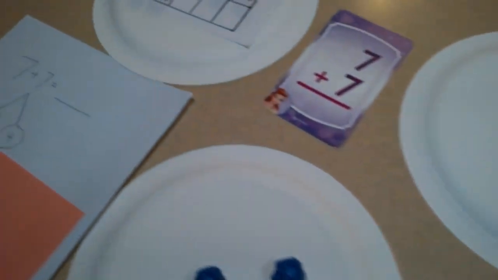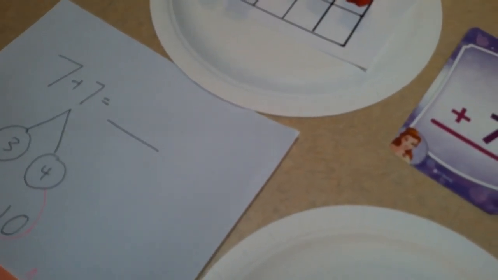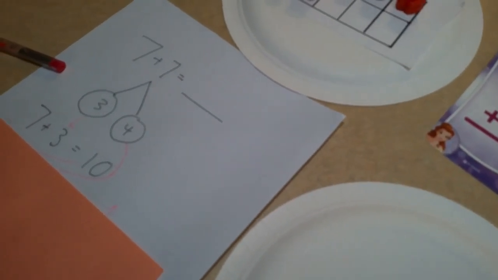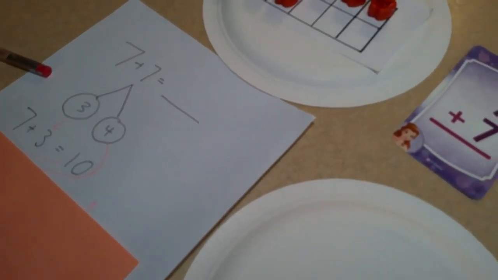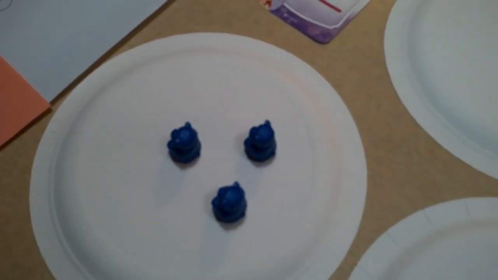Okay, so now we have this, right? We have the 3 and the 4. Now let's slide this down. Ooh, 7 plus 3 equals 10. So let's take these 3 here and add them to the red to make 10.